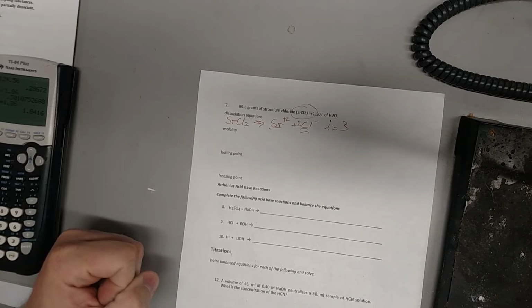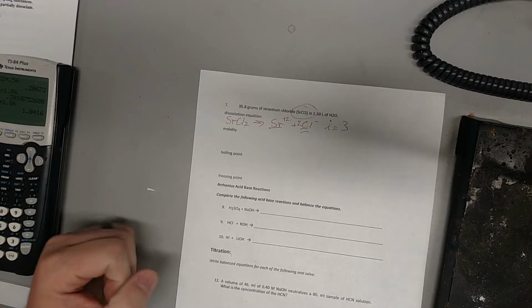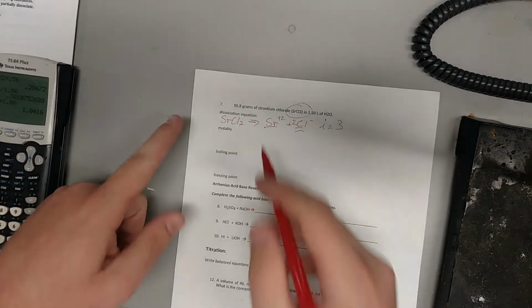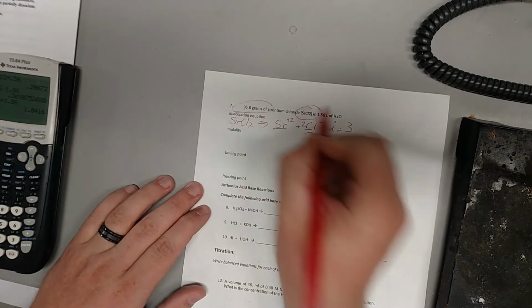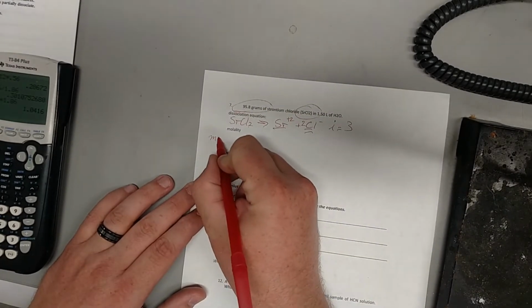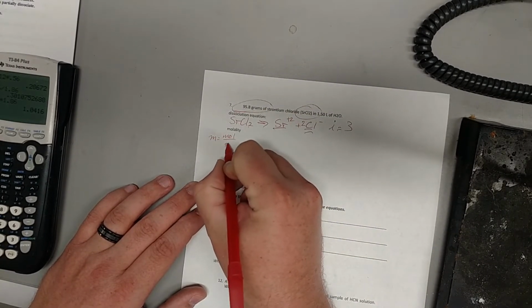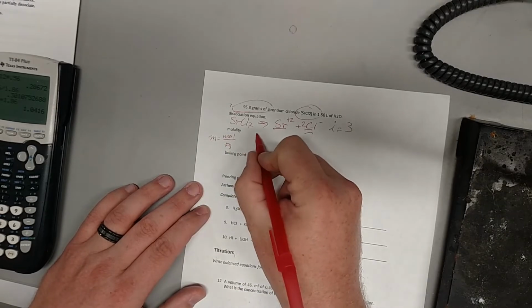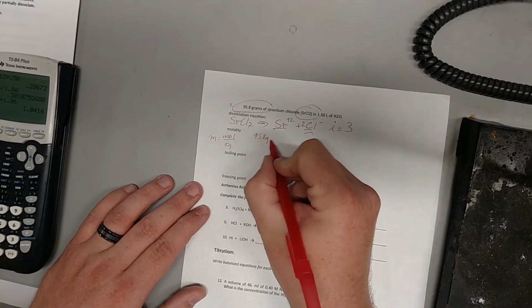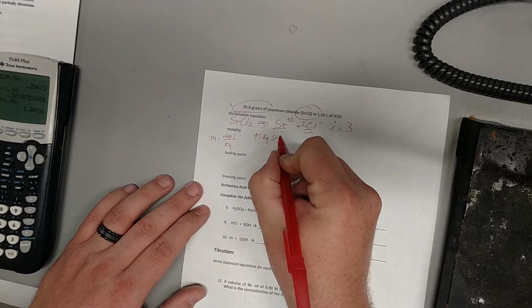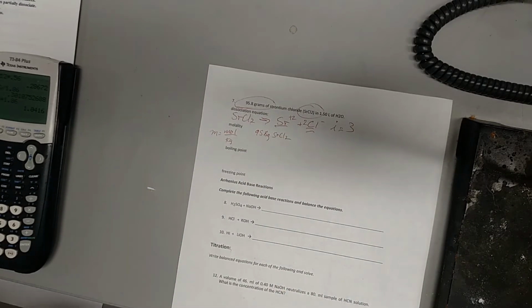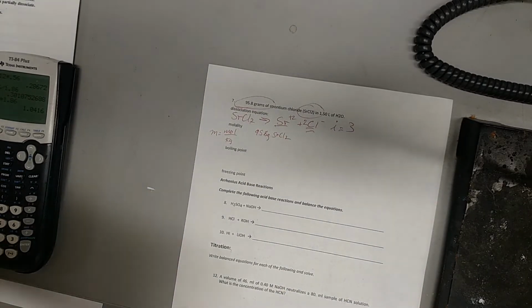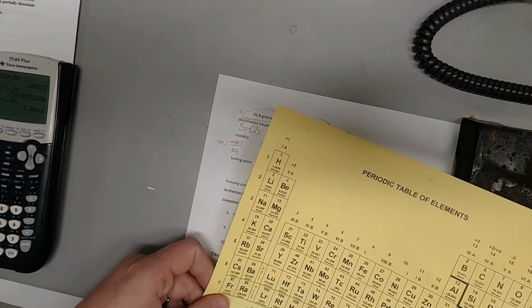So same thing with this problem as the last problem. We do not have moles, so if we're going to calculate our molality in moles per kilogram, we need moles. So 95.8 grams of strontium chloride. And strontium's molar mass, I don't remember off the top of my head, so let's look here. It is 87.62, so we'll use 87.6.